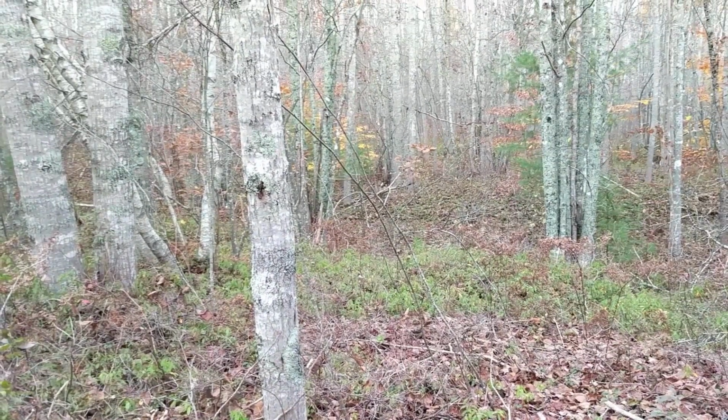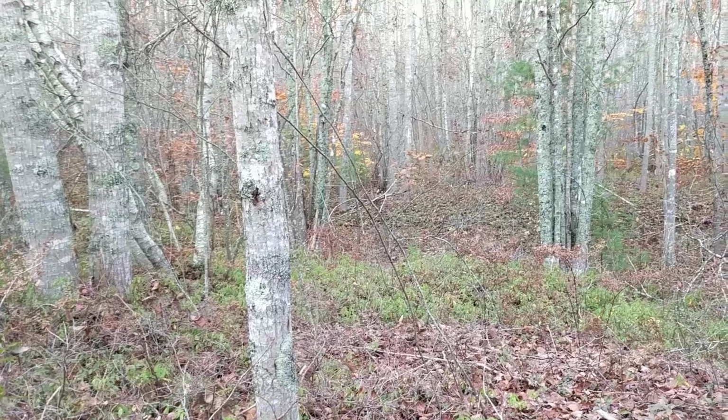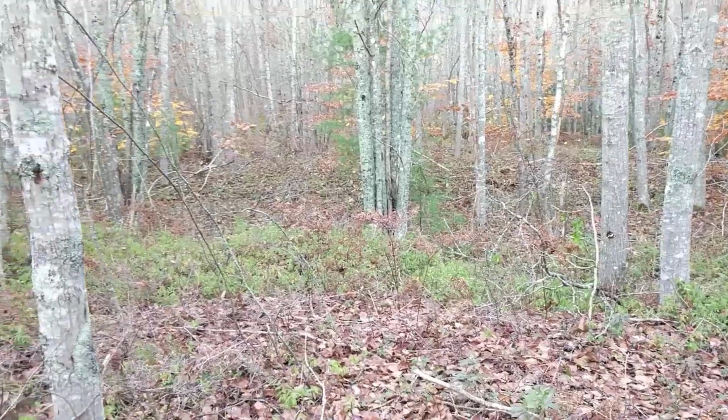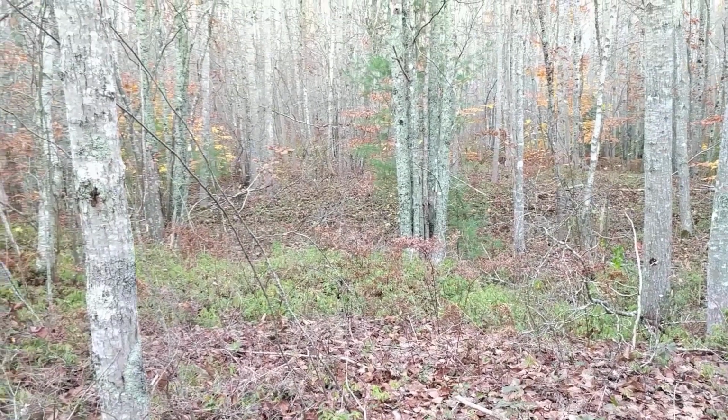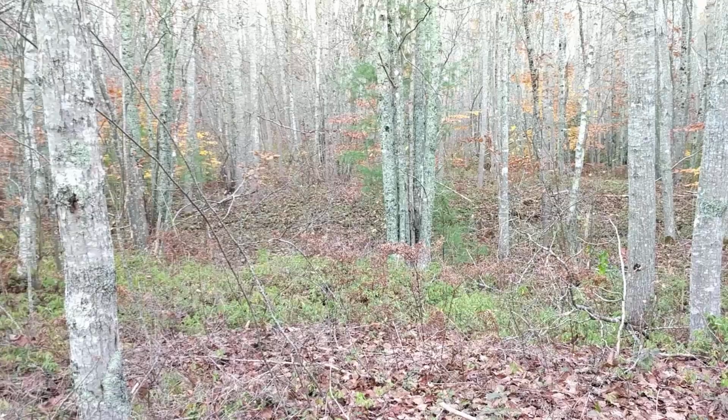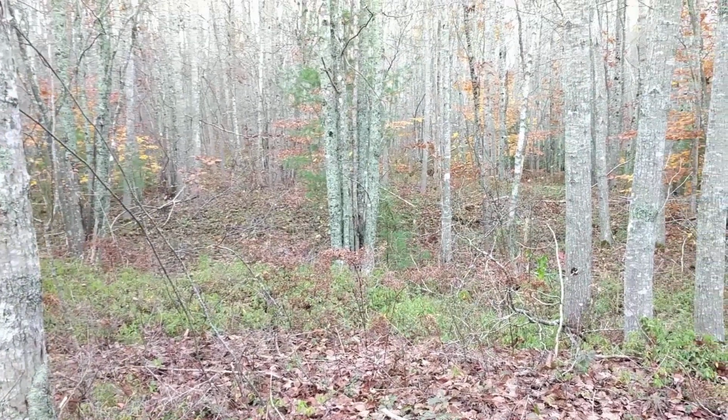You just go to a different part of the forest and the layout of the forest floor can be completely different. It can be really interesting to think about, why is that happening? What is this telling me about the place that I live in? How is this going to affect the movement of water?